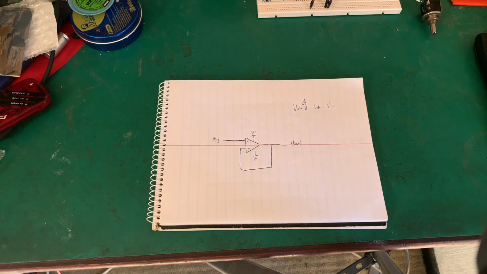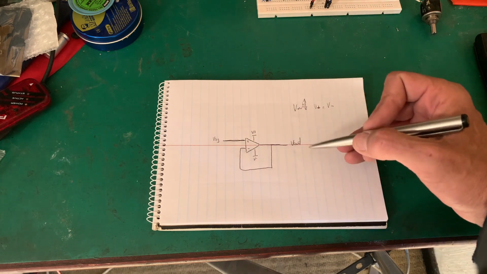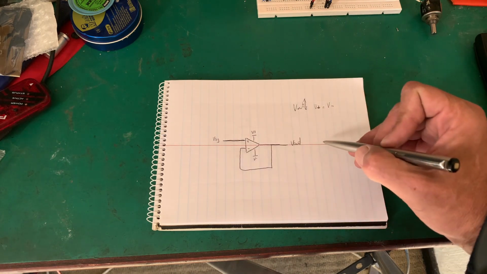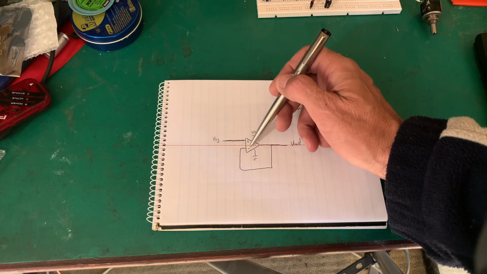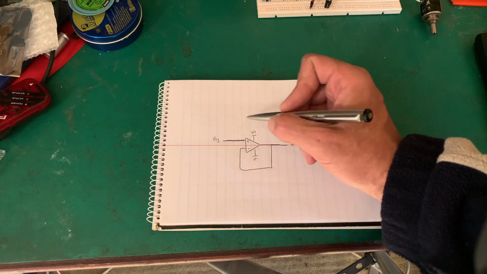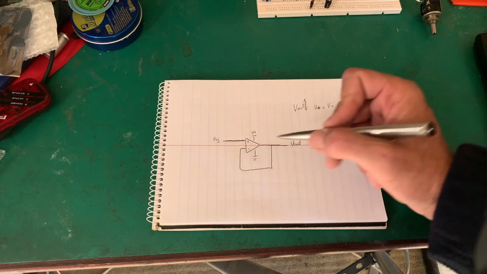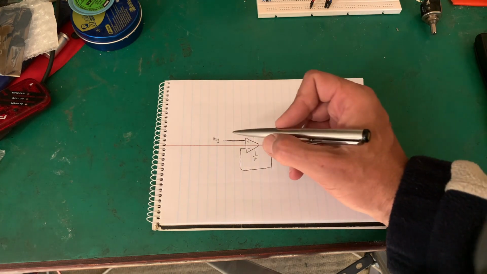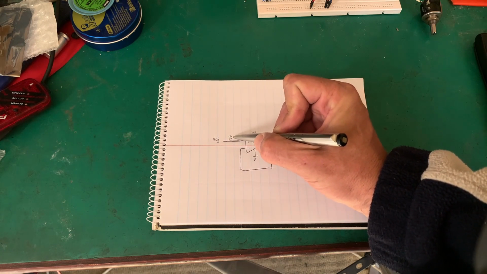So what's happening in this circuit? Well, we can see it's a non-inverting circuit. The signal's coming in on the non-inverting leg. The output is tied back to the inverting leg. So what is it doing? Let's say we had 10 volts here.